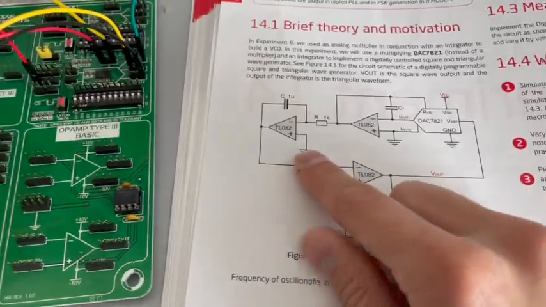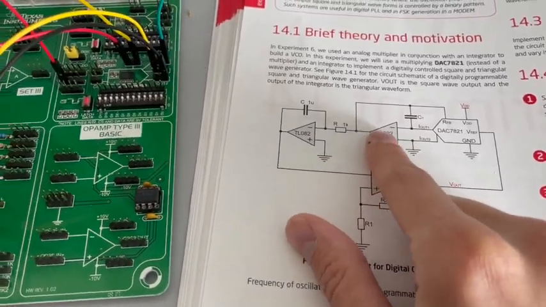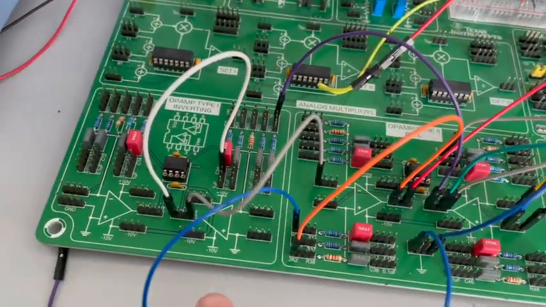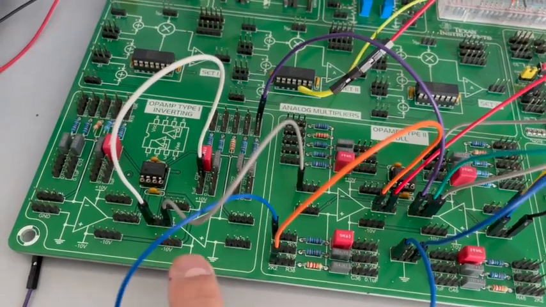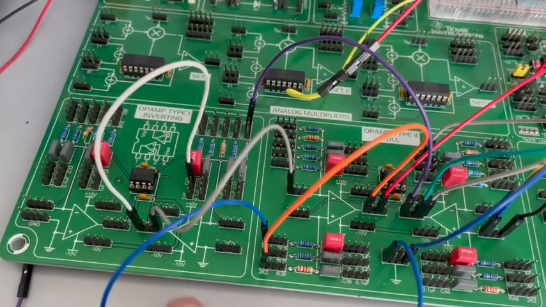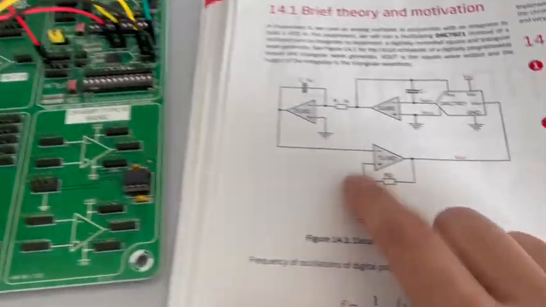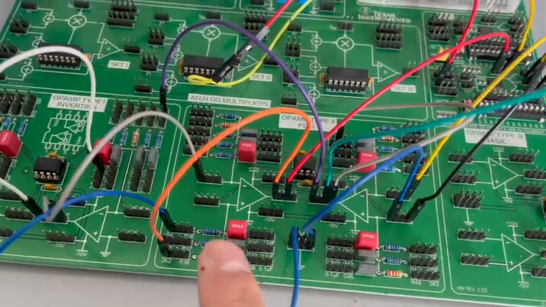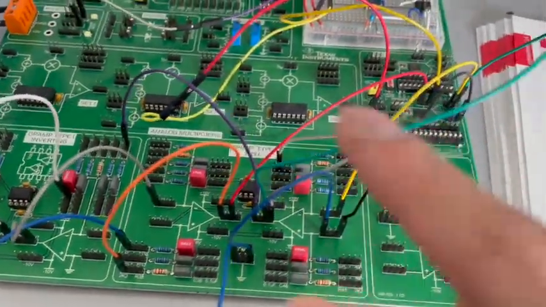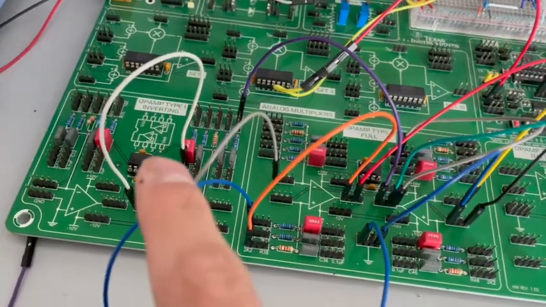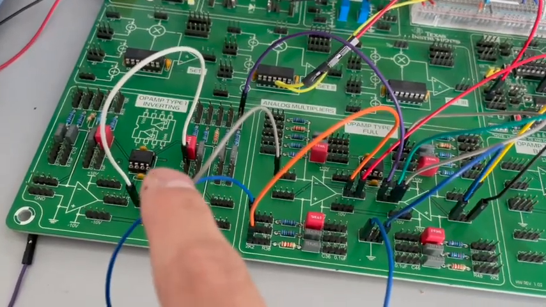Then after this op-amp you have to connect the integrator. You already know how to connect an integrator. So you connect the integrator, and after the integrator it should go to the square generator. The square generator is going to be here. So the connection is the same as the previous one, you just have to connect one more op-amp here as an integrator.